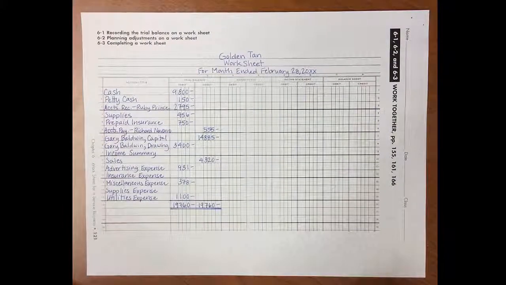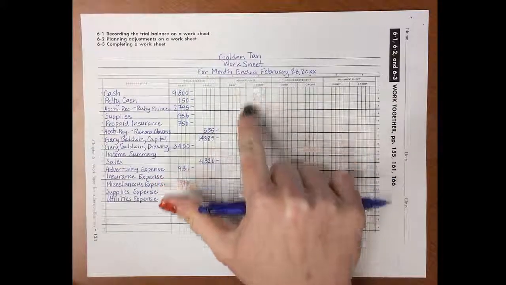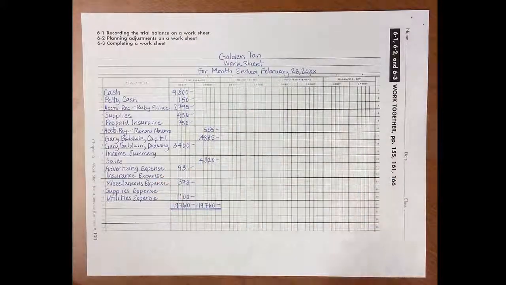This tutorial is for 6-2 Work Together. In this tutorial we learn how to do adjustments or adjusting entries, and that goes in this column called adjustments, and we have a debit and a credit column. Our instructions say, use the worksheet from Work Together 6-1. Your instructor will guide you through the following examples.